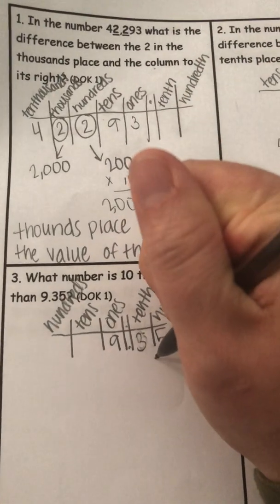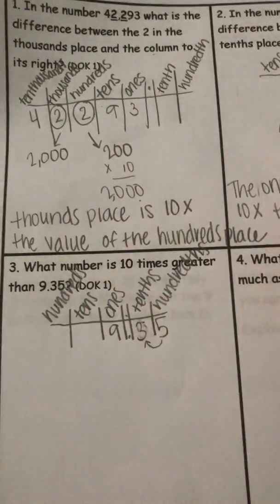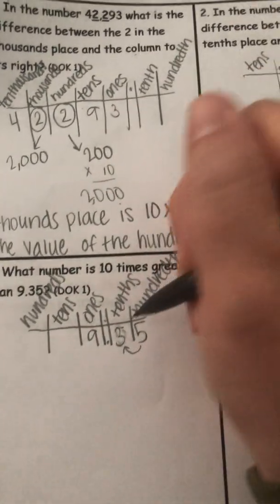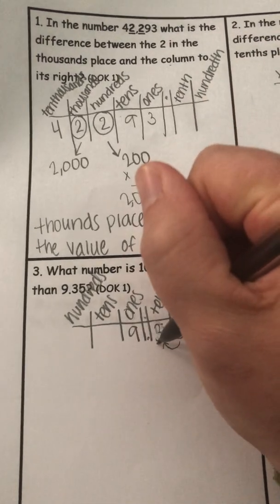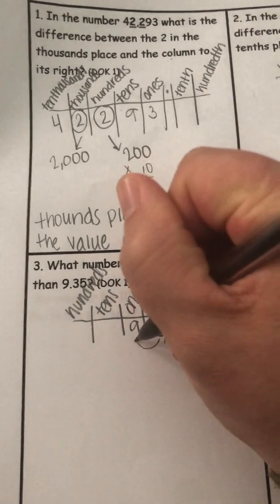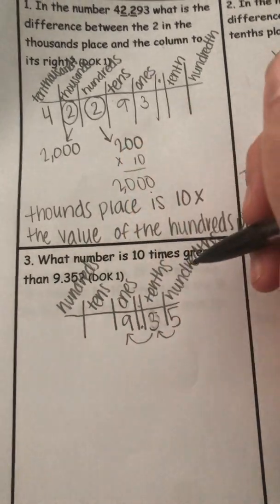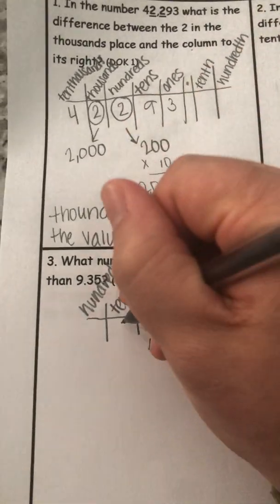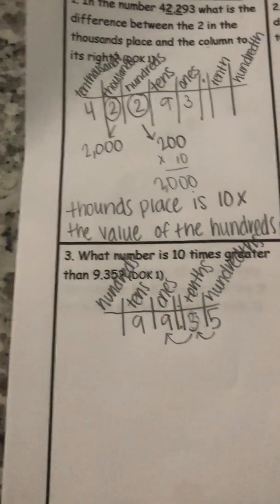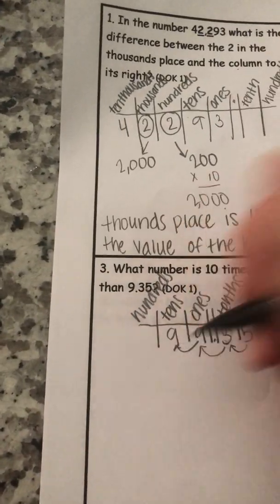It shifts 1 to the left. If I take 3/10ths and I multiply it by 10, then I'm going to get 3 whole. If I take 9 and multiply it by 10, I get 90, which goes right here, right? So that 9 would just come over here.